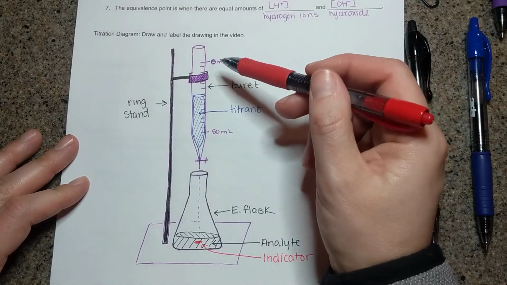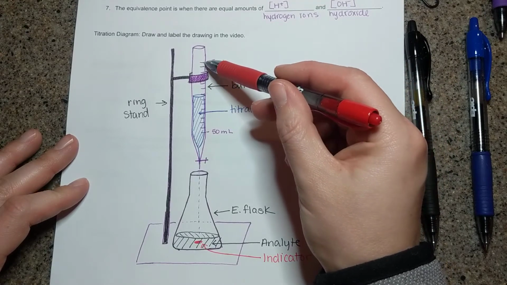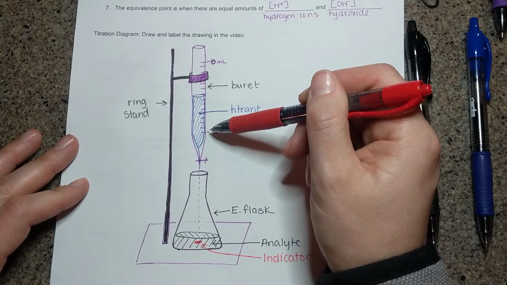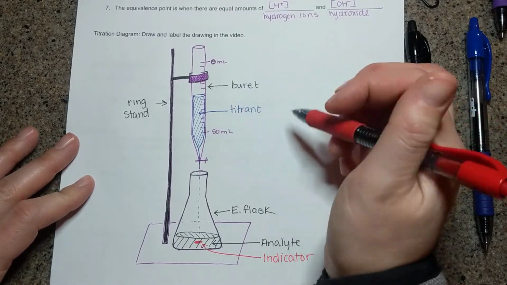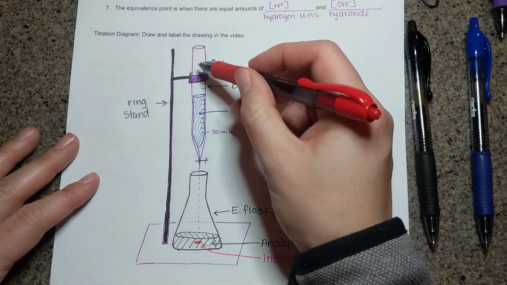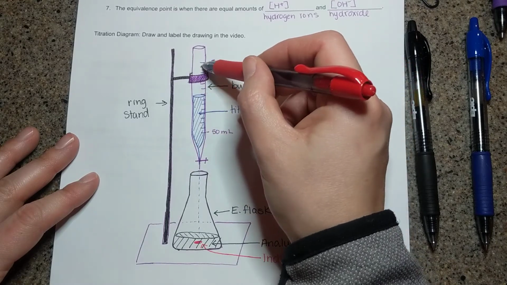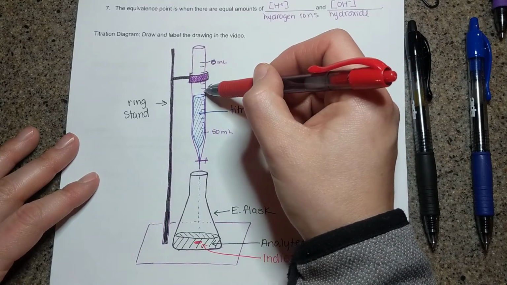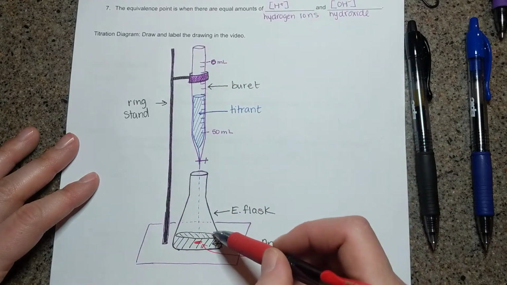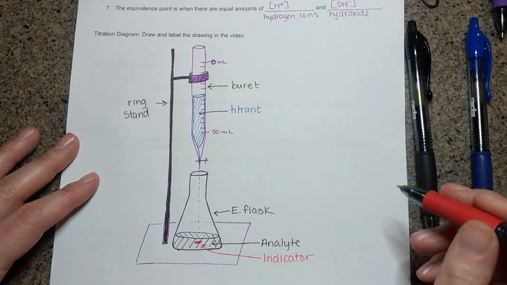And when we read a burette, the smallest volume is listed at the top, 0 milliliters, and the largest volume, in this case 50 milliliters, is at the bottom. We care about the change in volume that our titrant goes through. So if we start at 0 milliliters and then we put in enough to get here, that's about 25 milliliters. So I would have added 25 milliliters of titrant to my analyte to figure out the concentration.